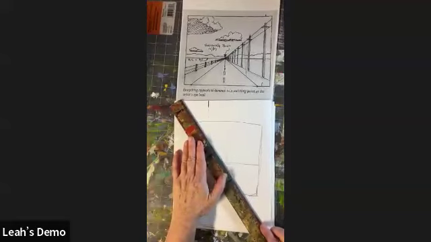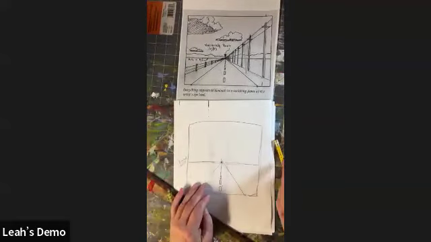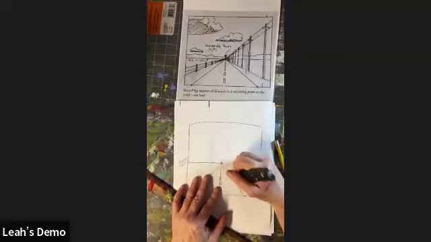So don't skip over that part. A millimeter makes a big difference here. Oops. I missed my vanishing point.